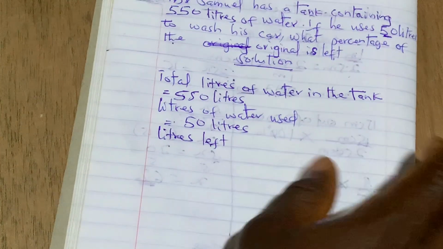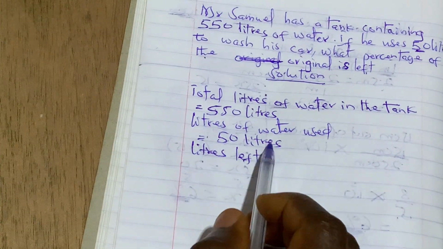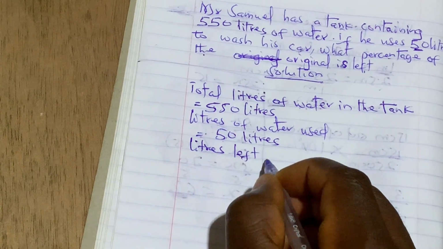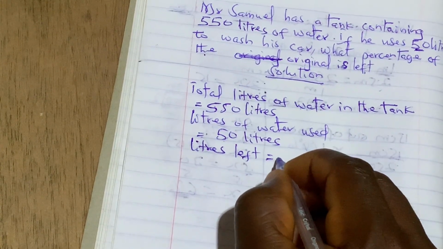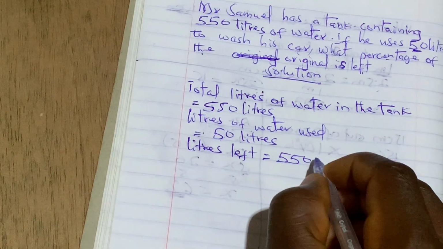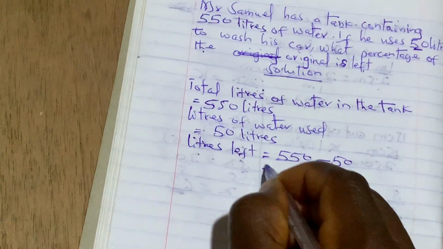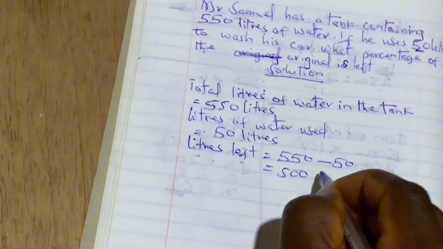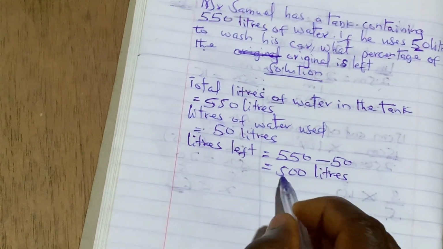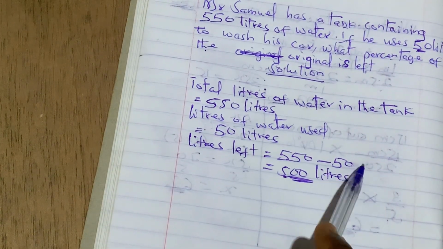So liters left after using 50 liters to wash his car. So liters left equals 550 minus 50 equals 500 liters left. So liters of water left after using 50 liters to wash the car.